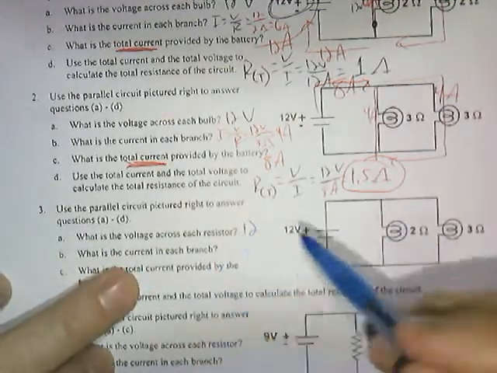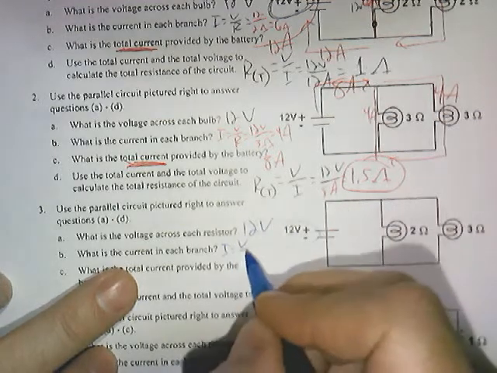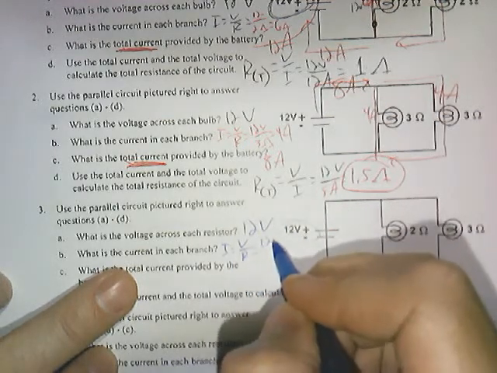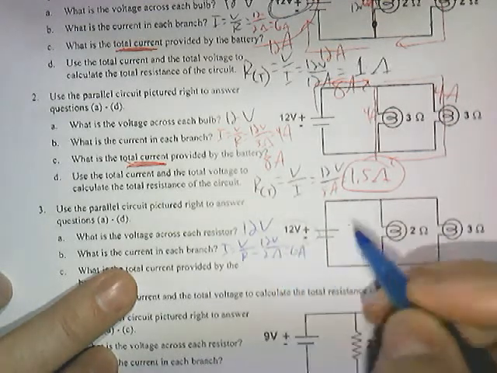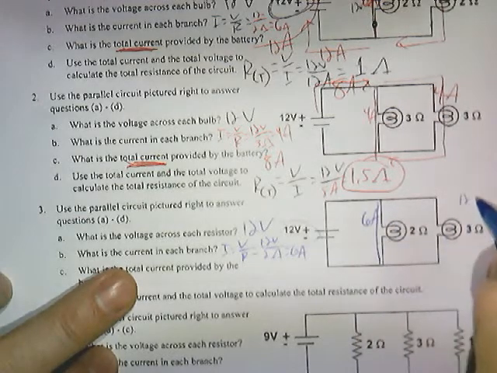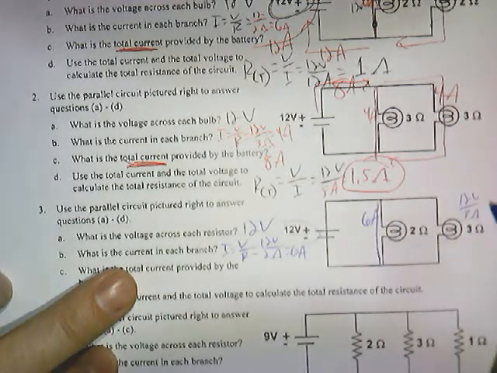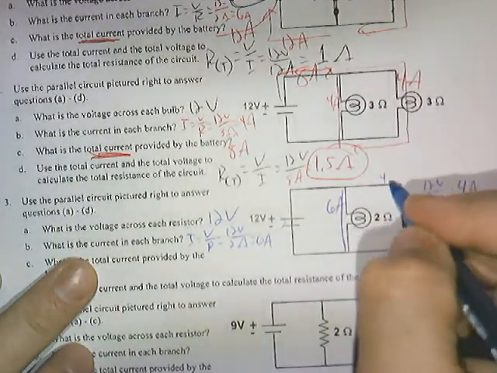So what's the current in each branch? Voltage divided by resistance: 12 volts divided by 2 ohms is going to be 6 amps here. And here it's going to be 12 volts divided by 3 ohms, which is 4 amps.